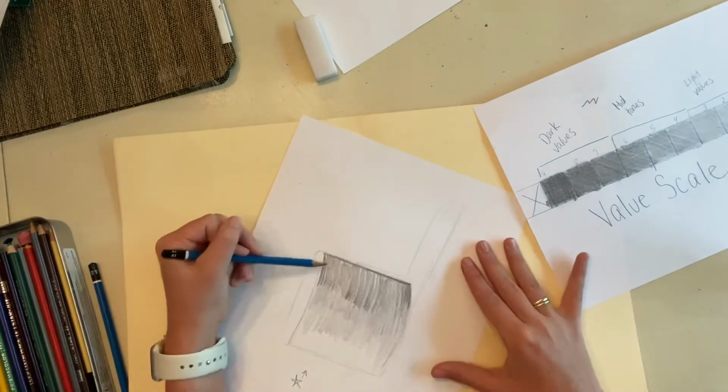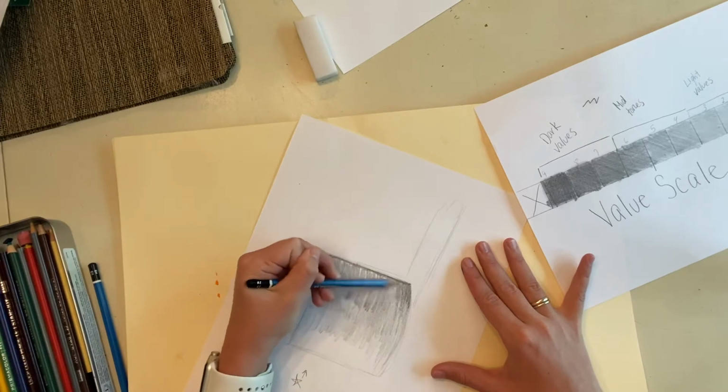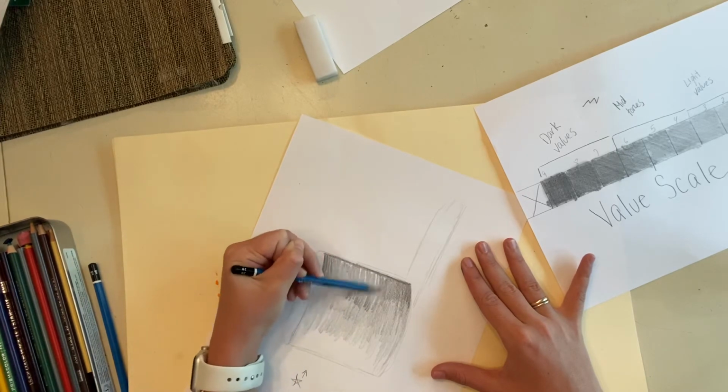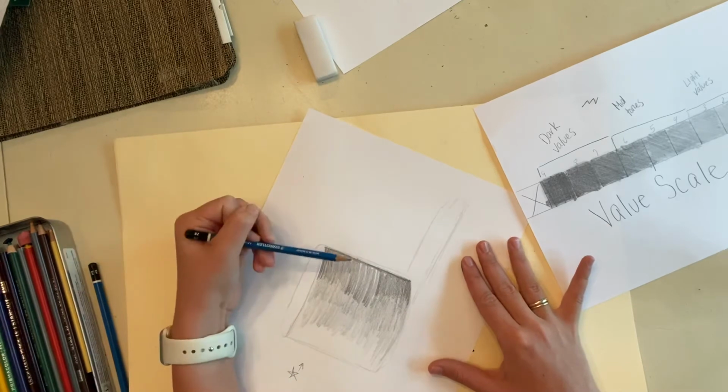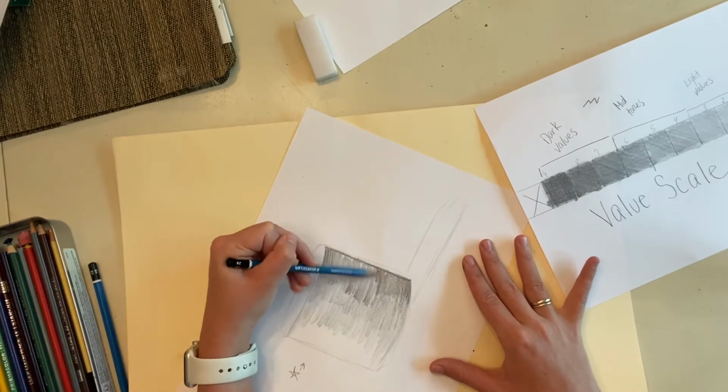Go back in and make my area over here even darker. And remember, I think I mentioned this in the last video, I'm using the side of my pencil. I'm not using the tip. You want to make sure you're using the side of your pencil.